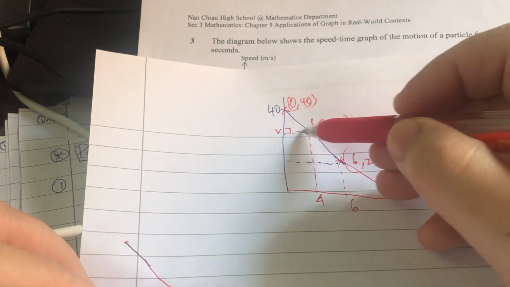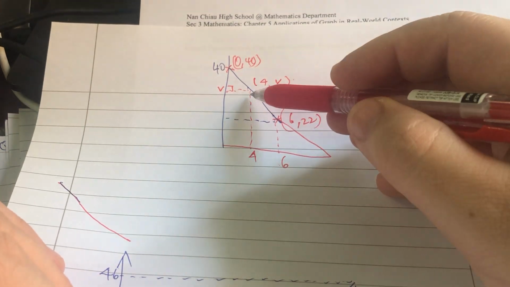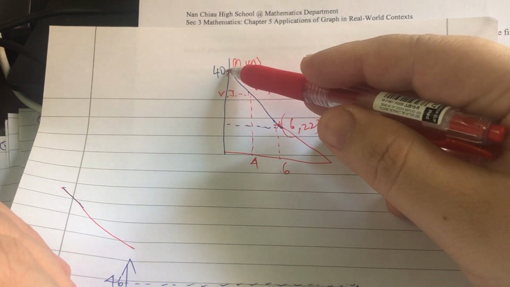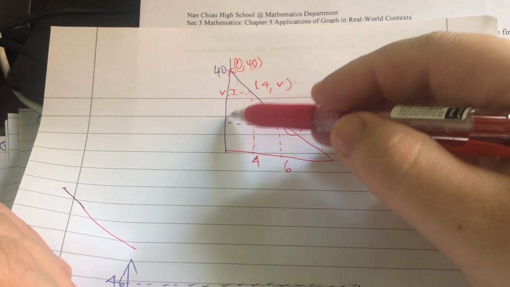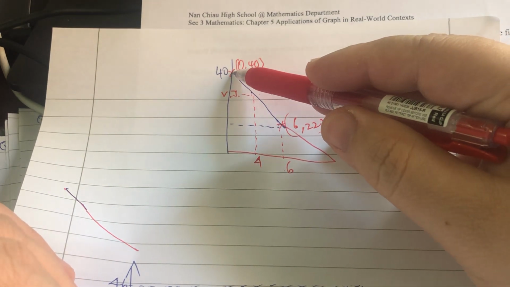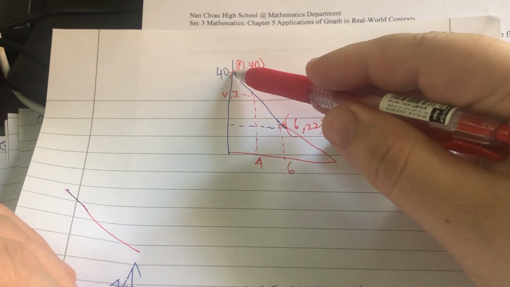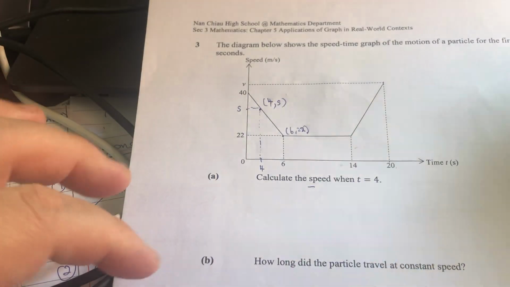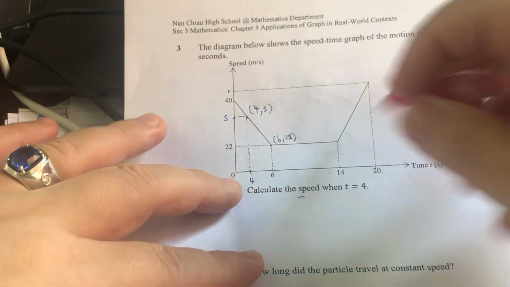You think of this as a right angle triangle. Don't you agree that the gradient of this line equals the gradient of this line? If you agree, then we can do this.